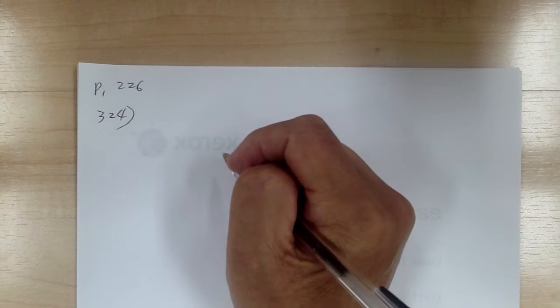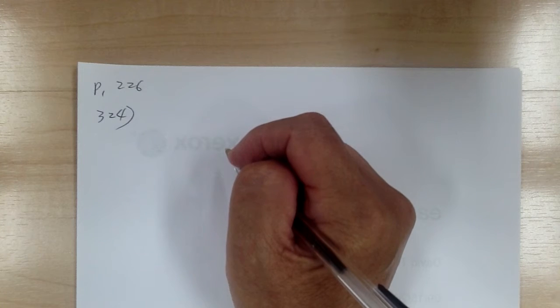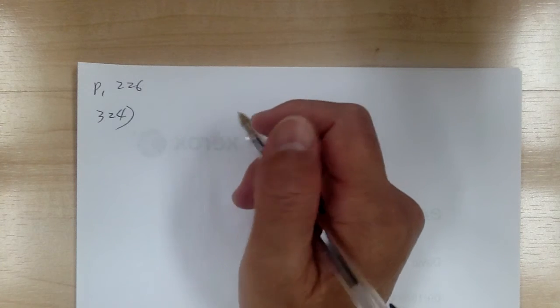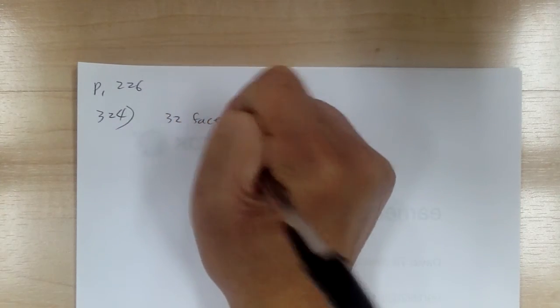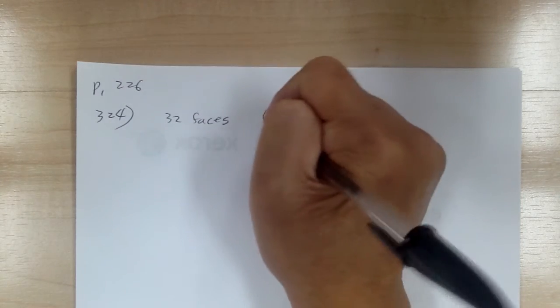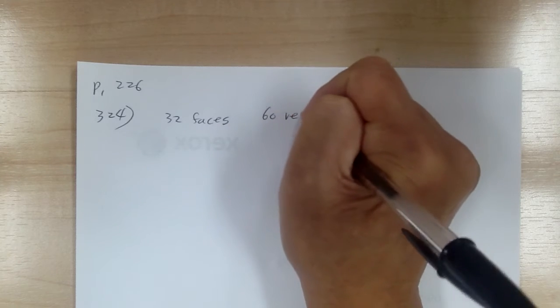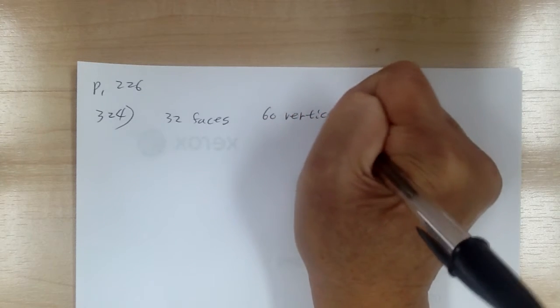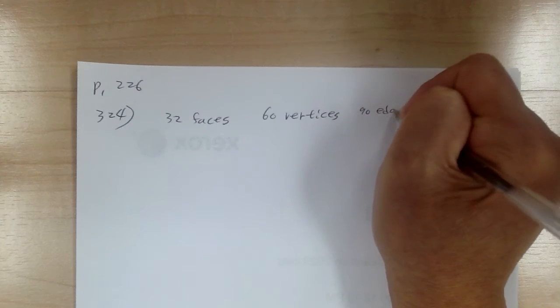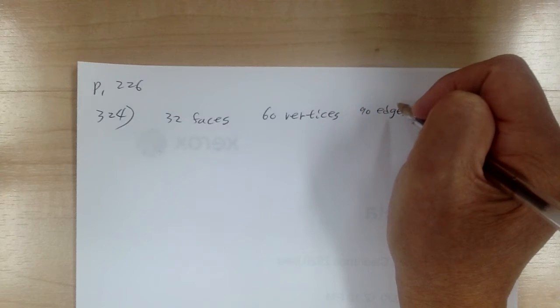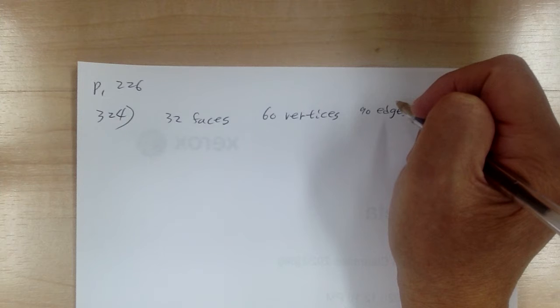Okay, so this is a truncated icosahedron. It's a polyhedron with 32 faces, and 60 vertices, and 90 edges.